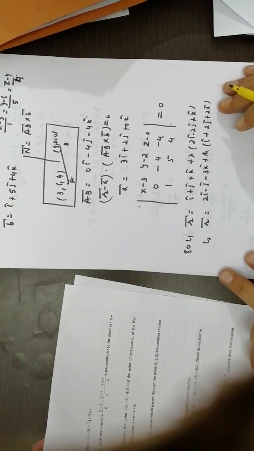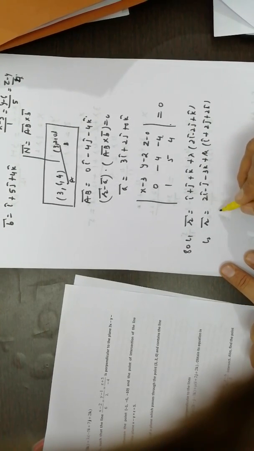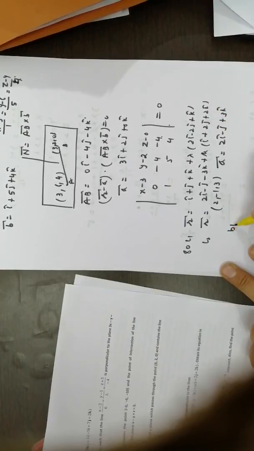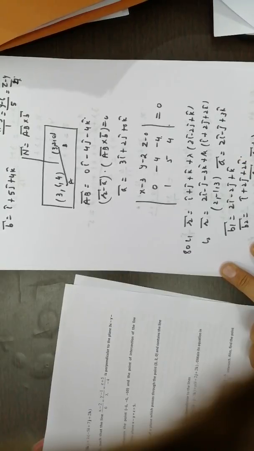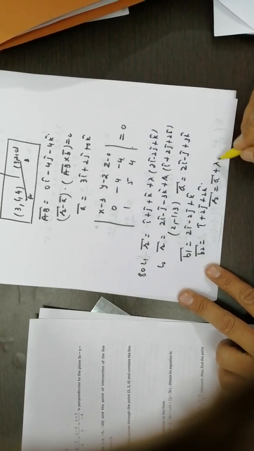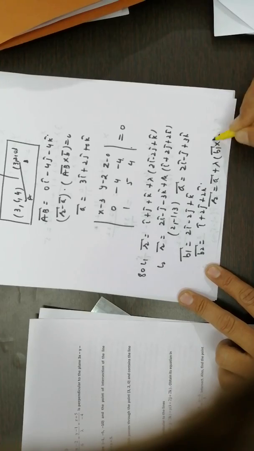Obtain the equation of the line passing through 2, minus 1, 3 and perpendicular to both these lines. If B1 vector is 2i minus 2j plus k, and B2 vector is i plus 2j plus 2k, such a line is R vector equal to A vector plus lambda times (B1 cross B2). So you will get this equation.